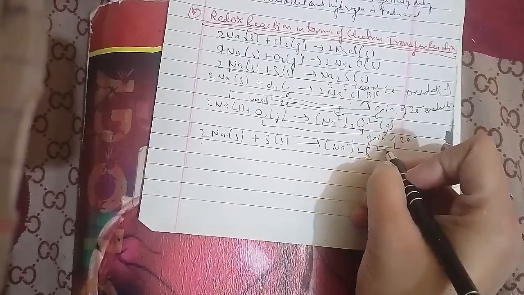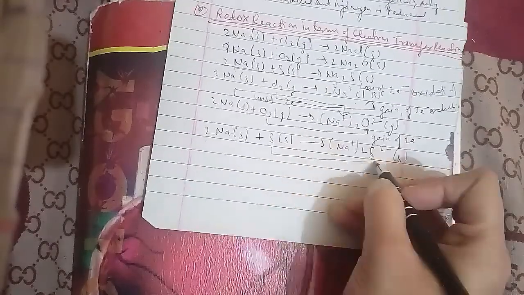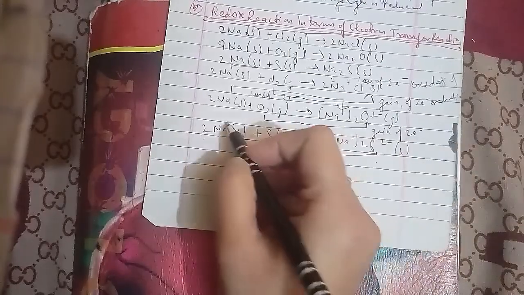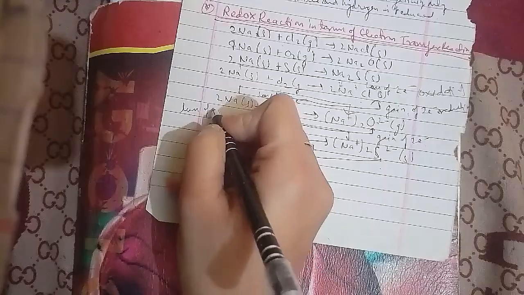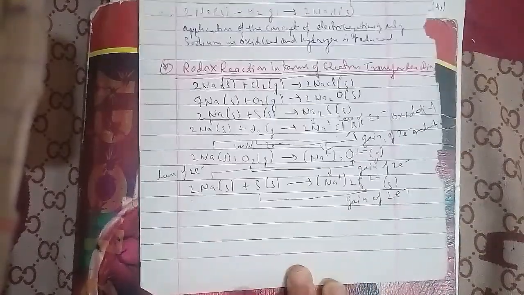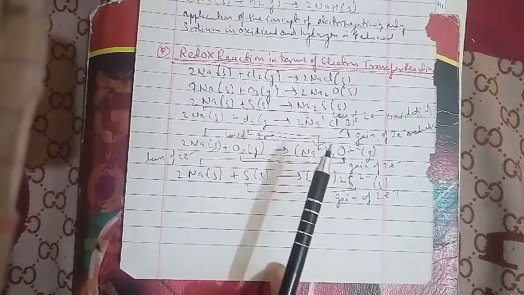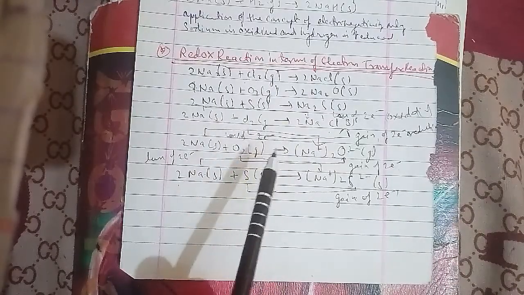But here for convenience, each of the above processes can be considered as two separate steps, one involving the loss of electrons and the other the gain of electrons. As an illustration, we may further elaborate one of these, the formation of sodium chloride. For that it will be 2Na solid, which gives you 2Na+ gas plus 2 electrons, and Cl2 in the form of gas plus 2 electrons gives you 2Cl- gas here.